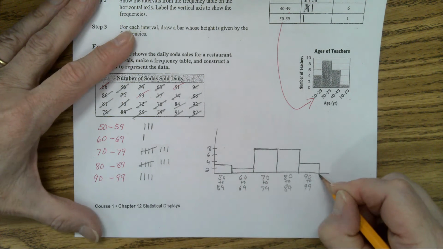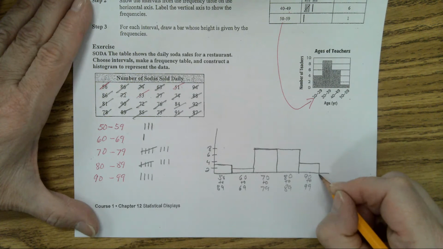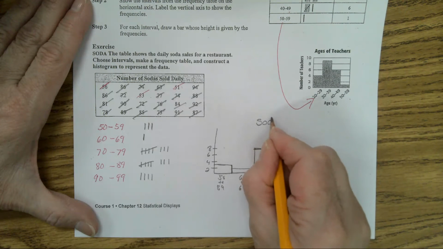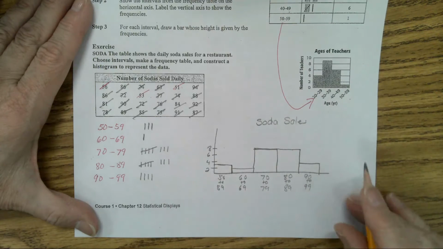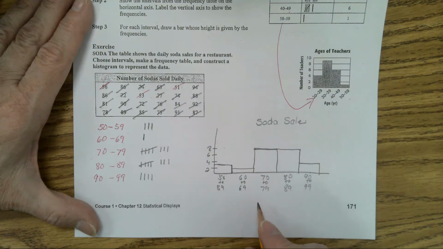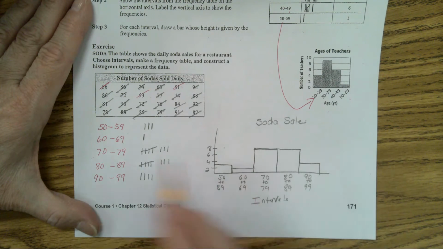Now we do have to put a title. Soda sales. These are our intervals.